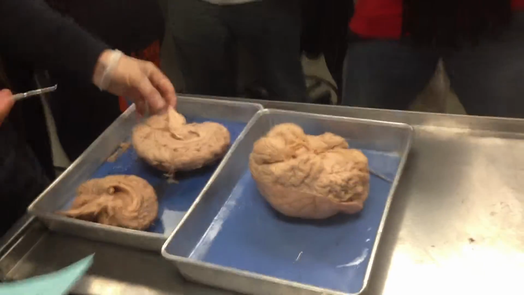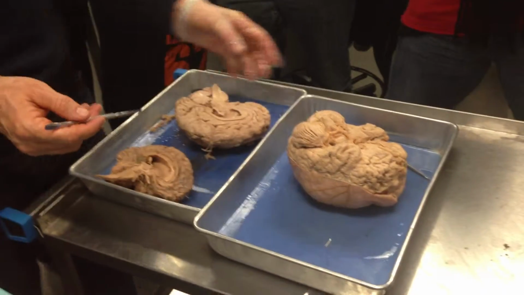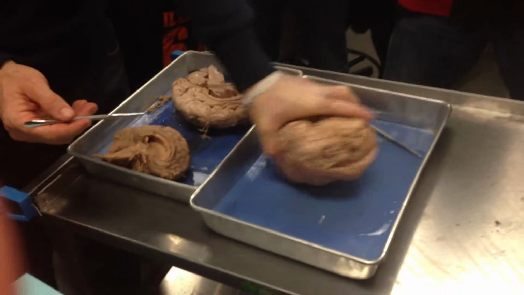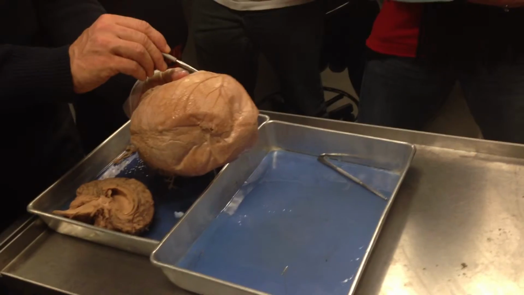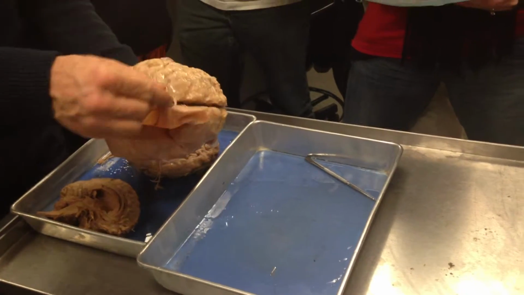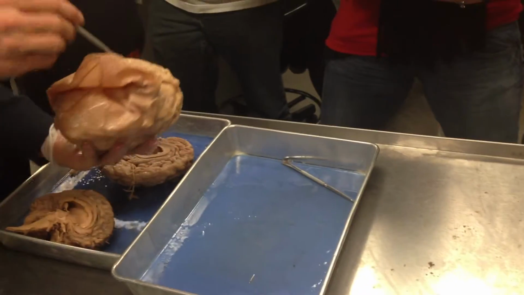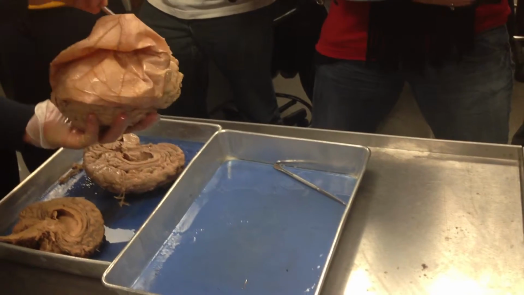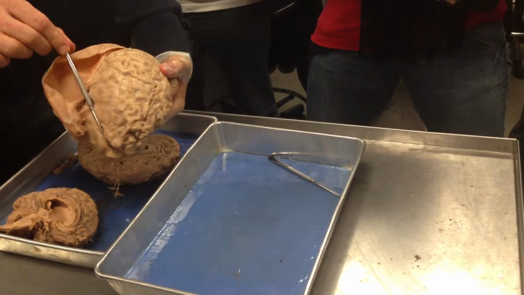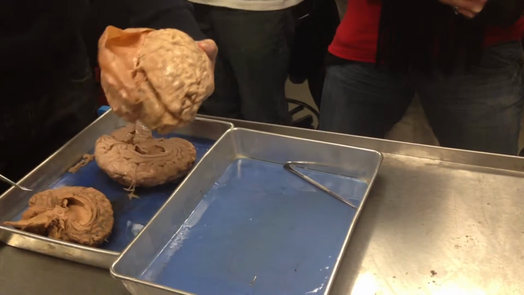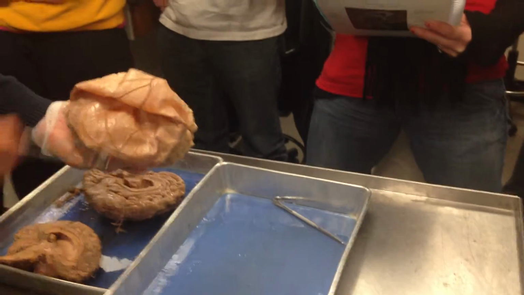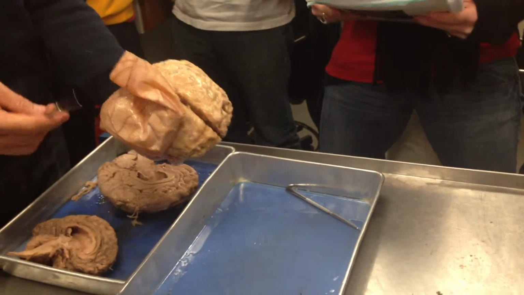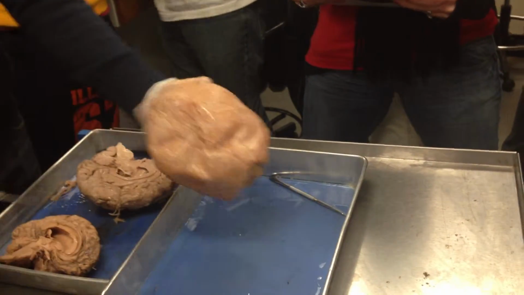The fissures: longitudinal, lateral, and transverse fissure. So the longitudinal fissure, this is the dura mater, by the way. We'll get to that. The longitudinal fissure separates the two hemispheres. Pretty big, but it's best to see it on a whole brain because usually the cut is right down the longitudinal fissure when you make a cut of a brain, the sagittal cut.